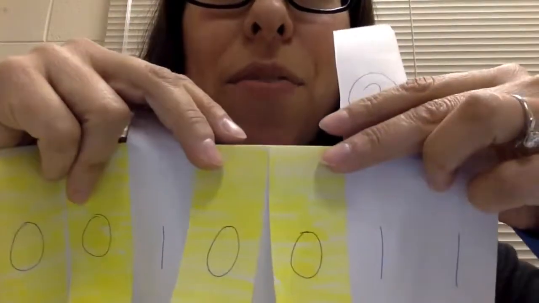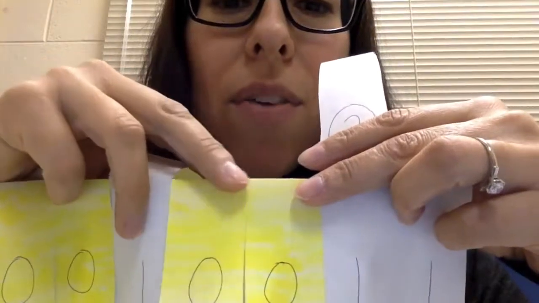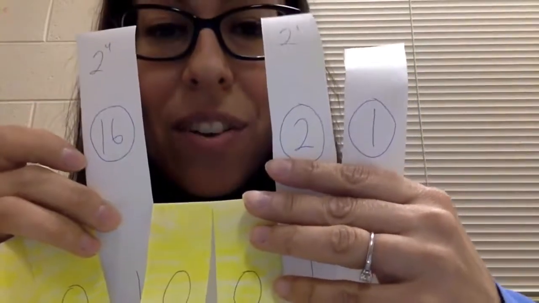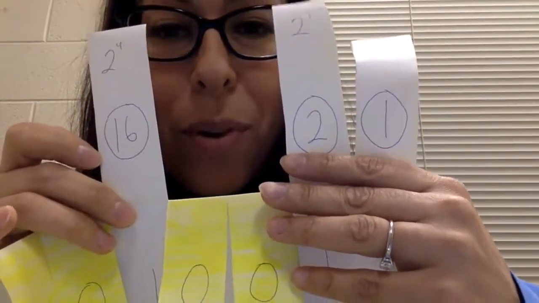Okay, now it's your turn to use your foldable. Here's your next challenge. The binary number 10011. Go ahead and try and figure that out. Okay, so I asked you for the decimal for the binary number 10011. You should have gotten 16, 17, 18, 19. So the answer is 19 in decimal form.